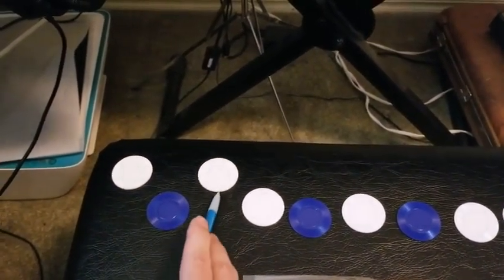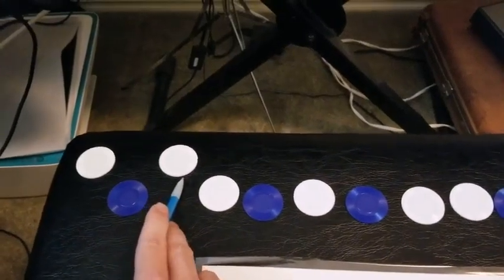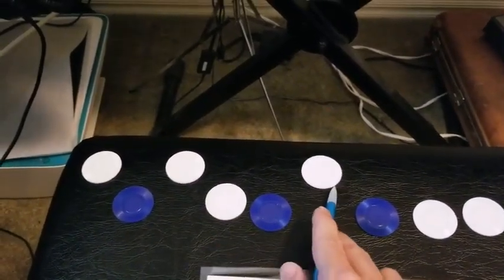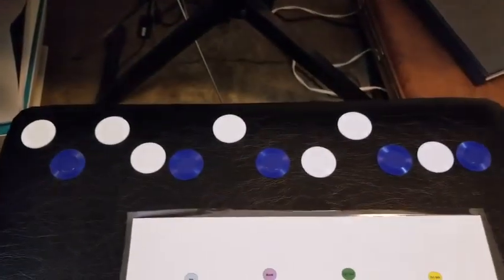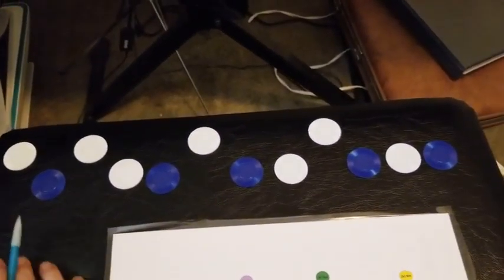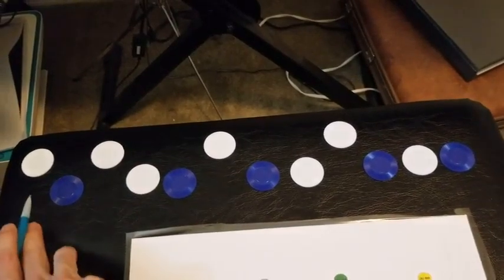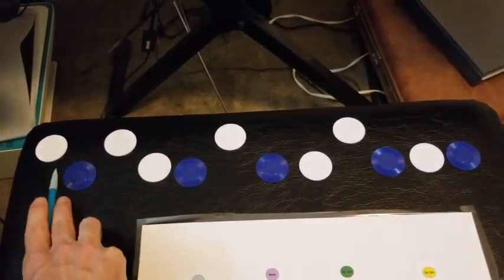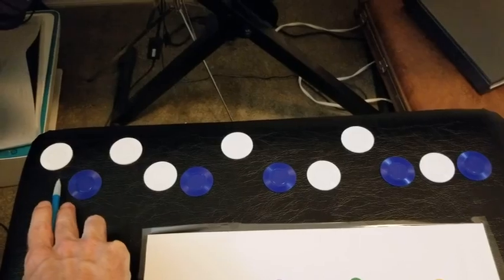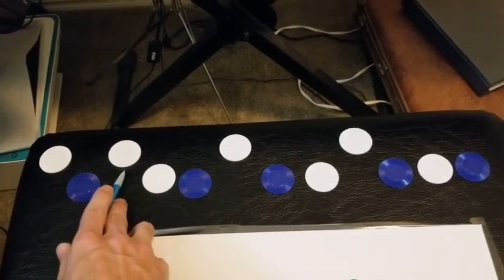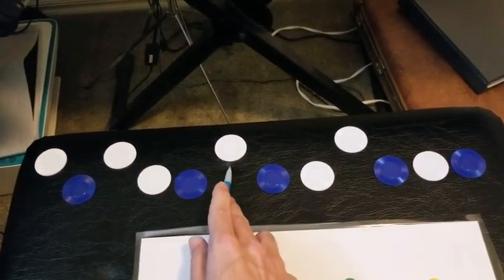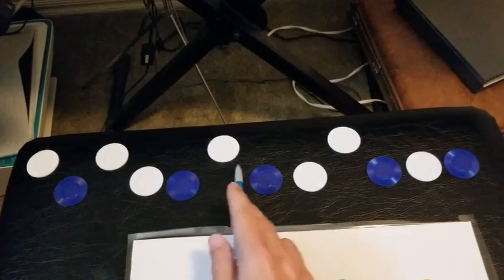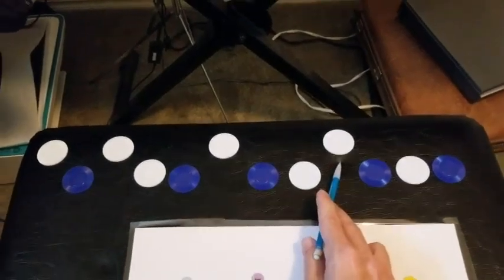This will be the root, so B will be the root. 1, 2, 3. 1, 2, 3. Right? Here's going to be essentially a B half diminished 7 in third inversion, with the 7th A, the root B, the flat third D, and the flat fifth F natural.